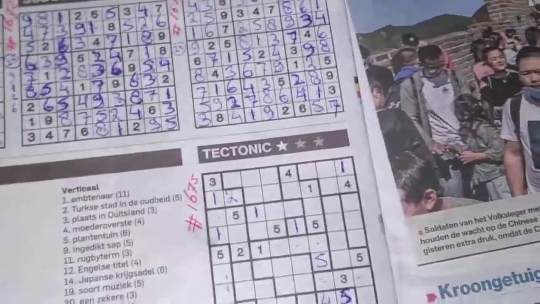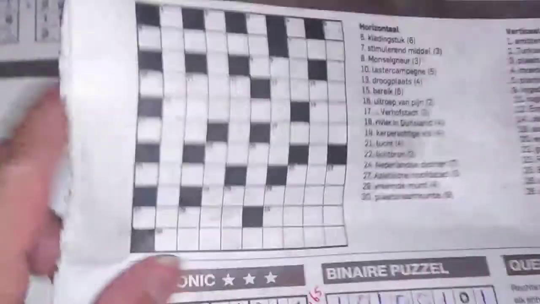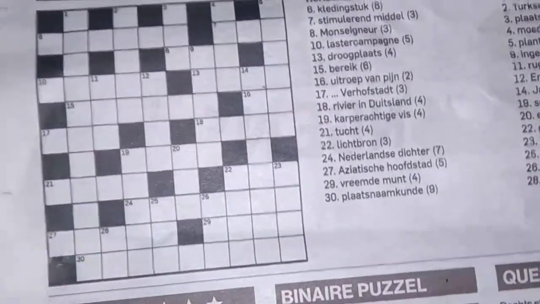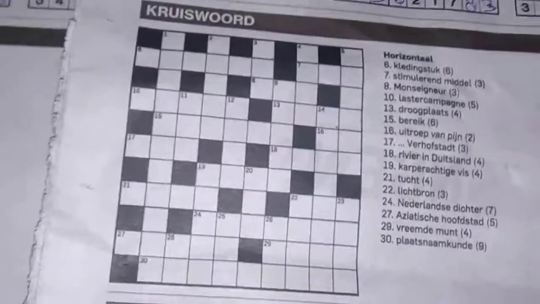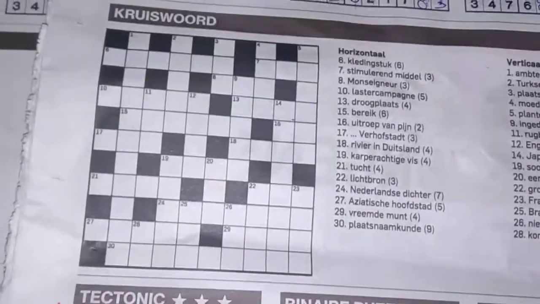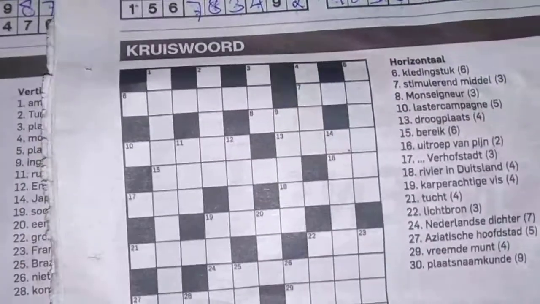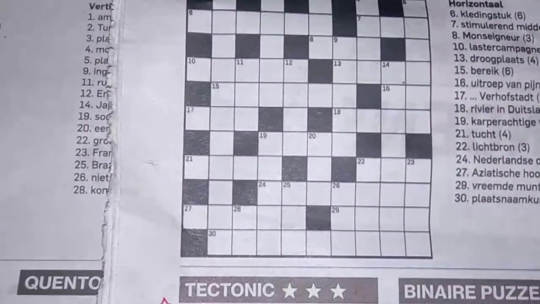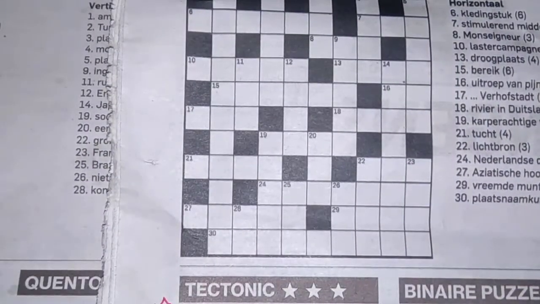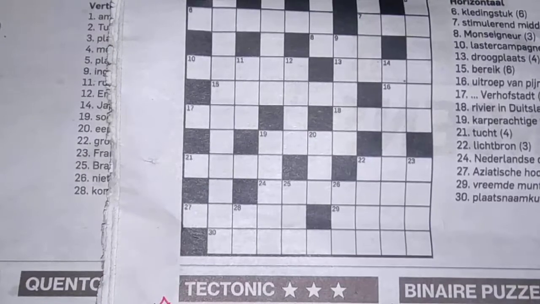I don't believe this. It's a waste of my time. How could they print the same puzzle? I will not continue this because, yes, I'm disappointed in the publisher.